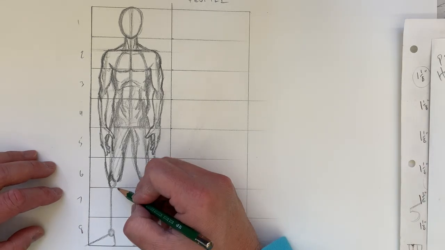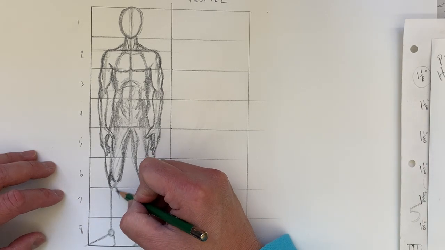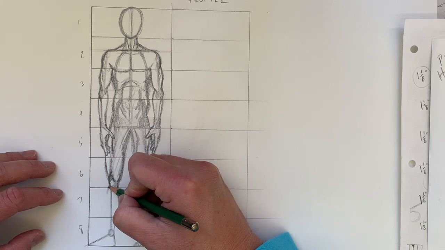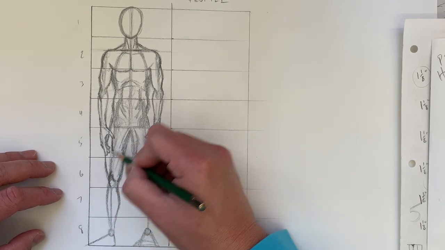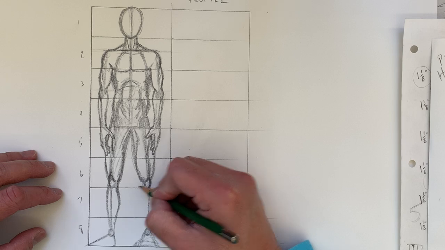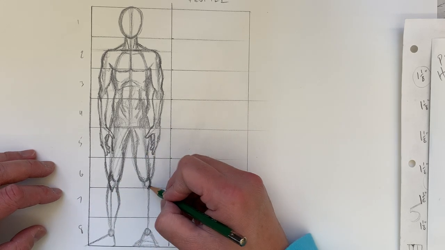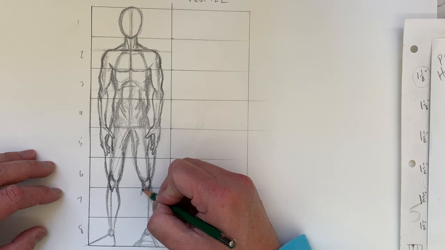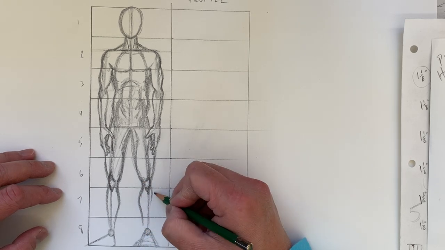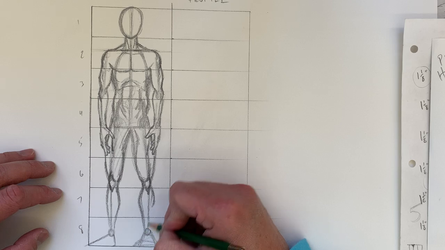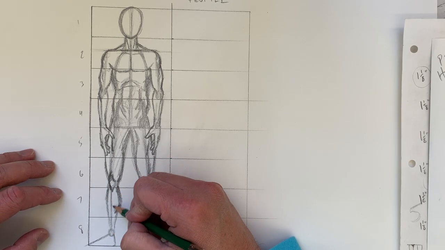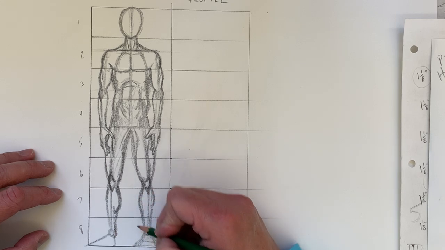All right, now, calves. Connective tissue and calves. Same thing. And ankle.